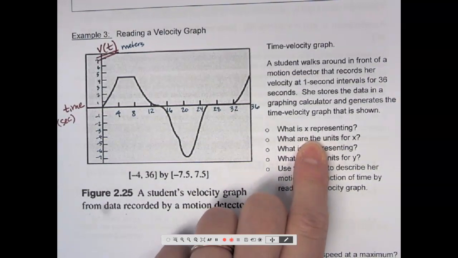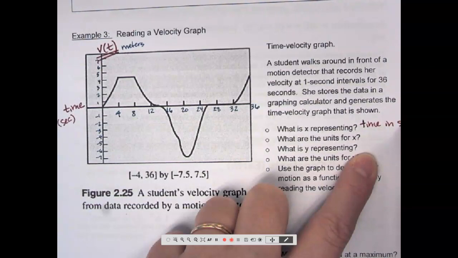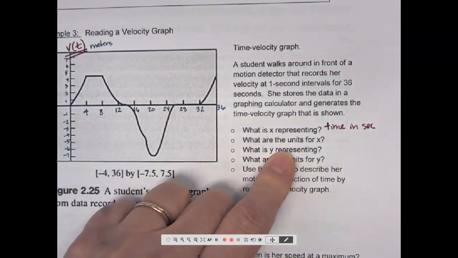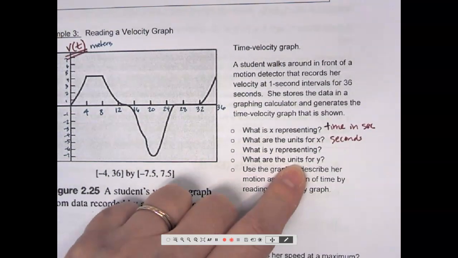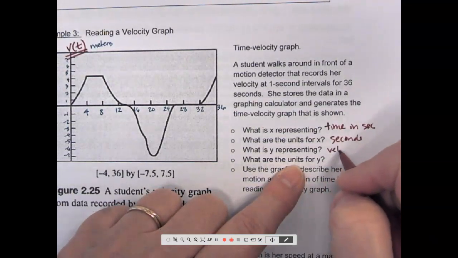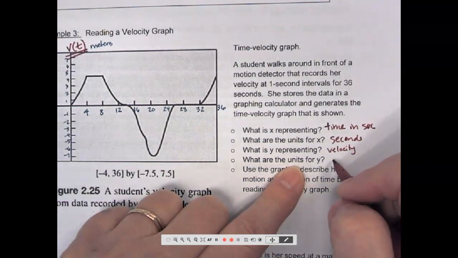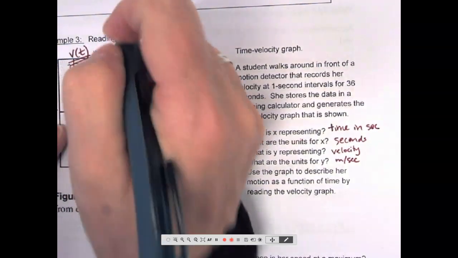What is X representing? Time in seconds. What are the units for X? Seconds. What is Y representing? Velocity. And what are the units? Meters per second. And we made up the meters part.